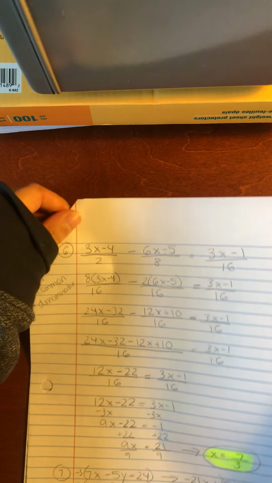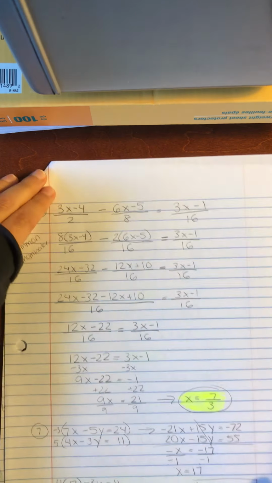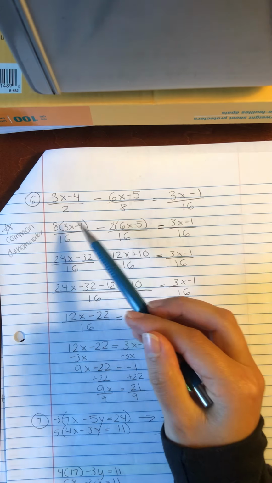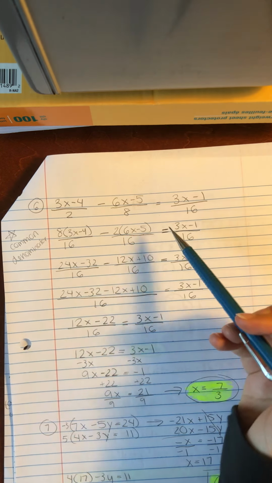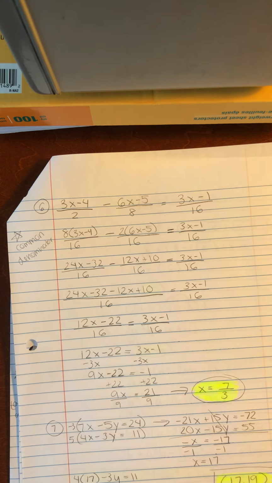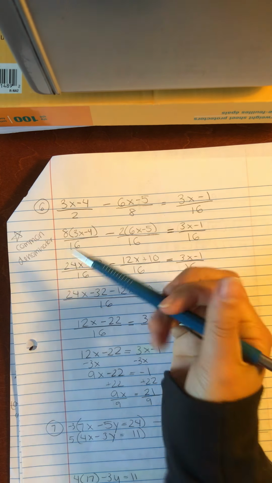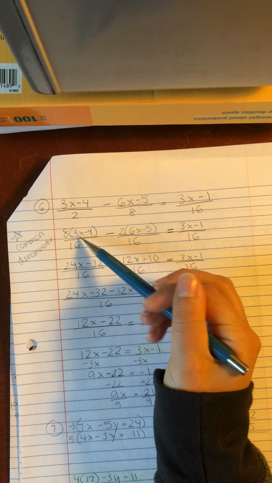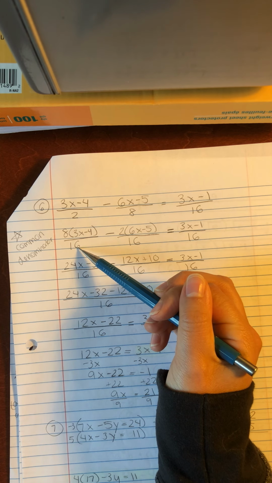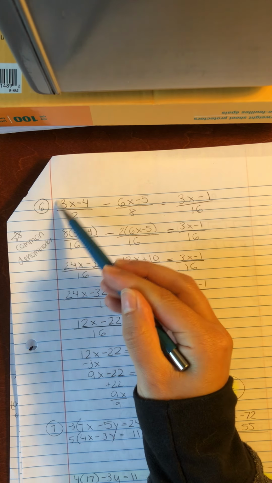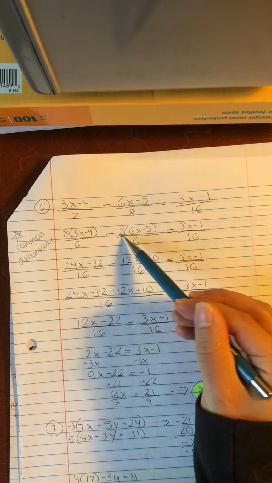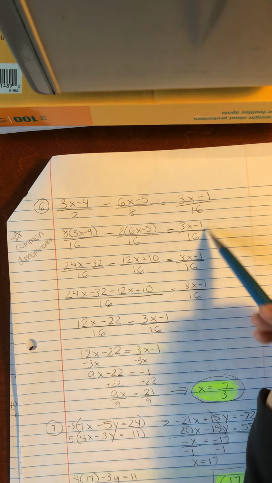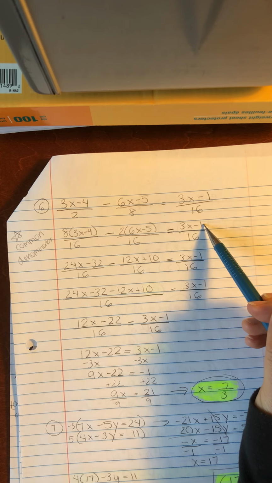Okay, number 6. This you haven't learned, but this one's easier. So for this, I had to make a common denominator, and obviously my common denominator is going to be 16, because I have a 2, an 8, and a 16. So if I want the common denominator to be 16 here, I had to multiply by 8. So I'm going to multiply my numerator by 8. That's why I have an 8 here. For this one, I need to multiply my numerator by 2. And for this one, this fraction stays the same.